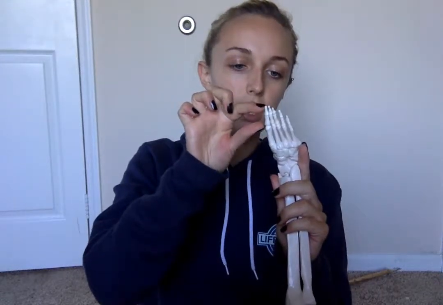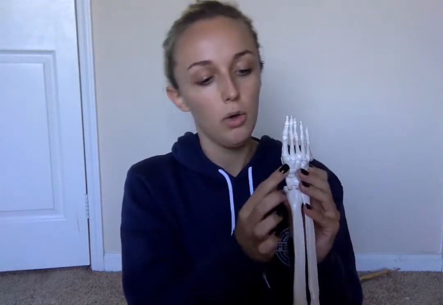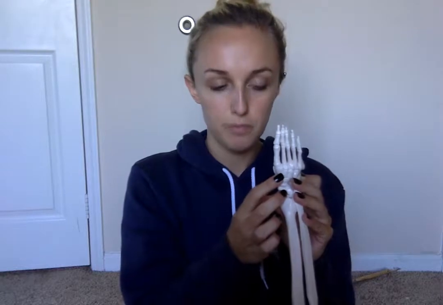And then moving on to the ankle and the foot, we have the phalanges up here, and the metatarsals down here, and the tarsals are down here. So underneath the big toe, the tarsal right here is the medial cuneiform, and then we have the intermediate cuneiform, and next to that is the lateral cuneiform, and next to that, this bone right here is the cuboid.